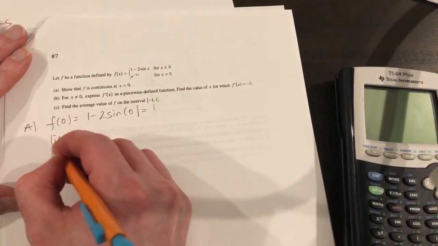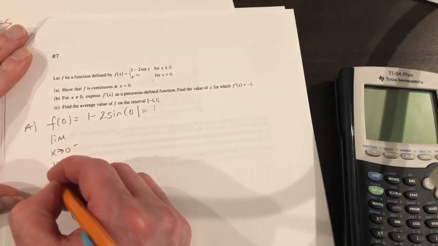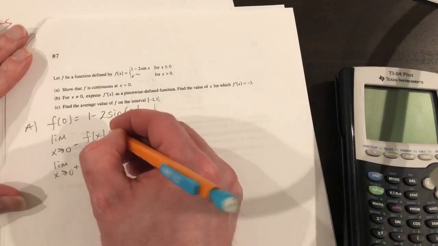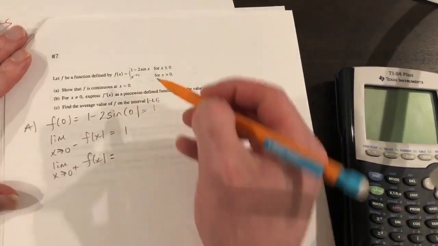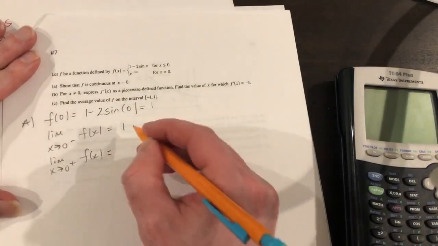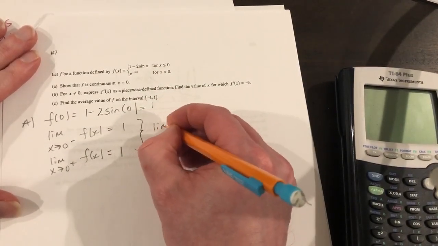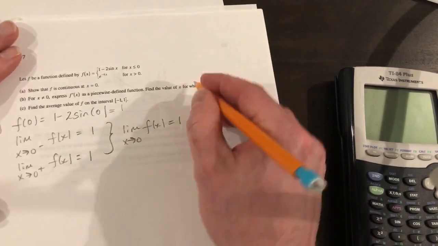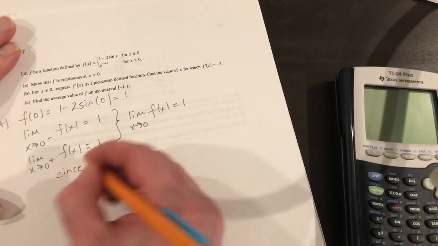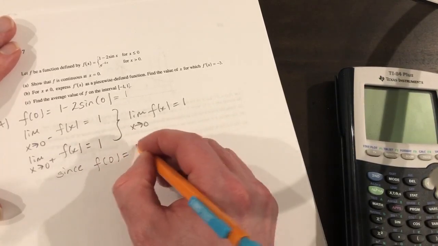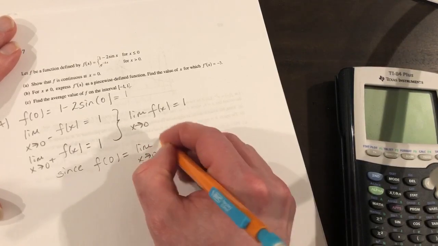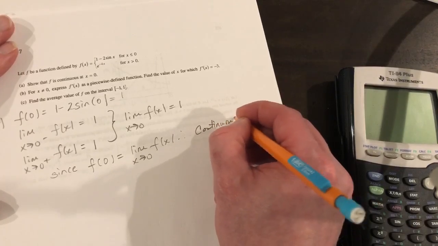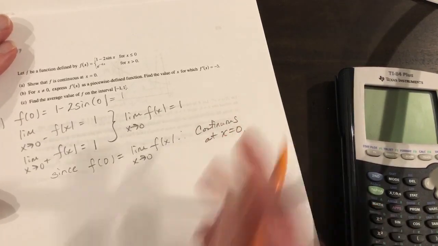We have to do the limit as x approaches 0 from both sides, just like I taught you. So if I plug in a 0 from this side, I got 1. Plug in a 0 from this side, e to the 0 is 1. So that means that the limit as x approaches 0 of f of x is equal to 1. So we would say since f of 0 is equal to the limit as x approaches 0 of f of x, therefore continuous at x equals 0.